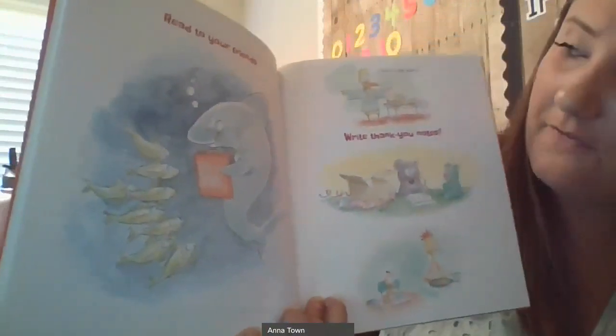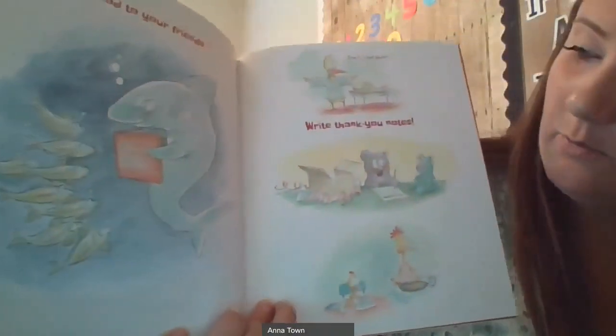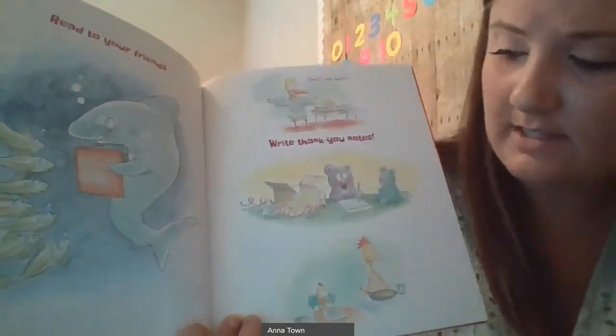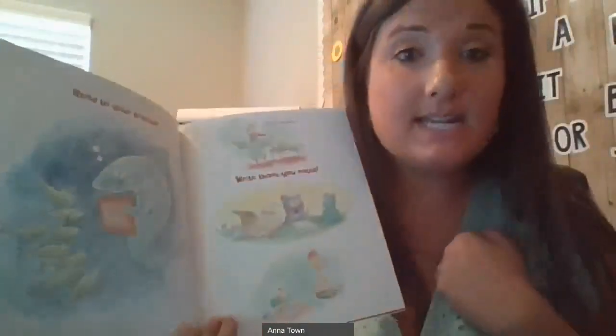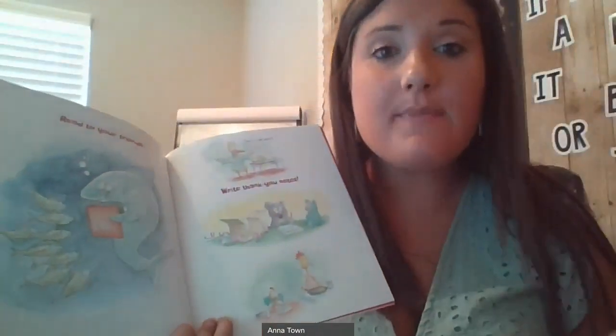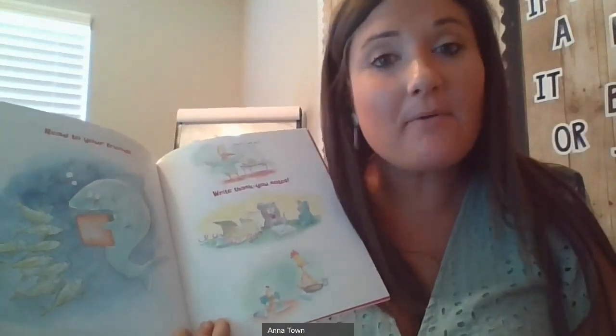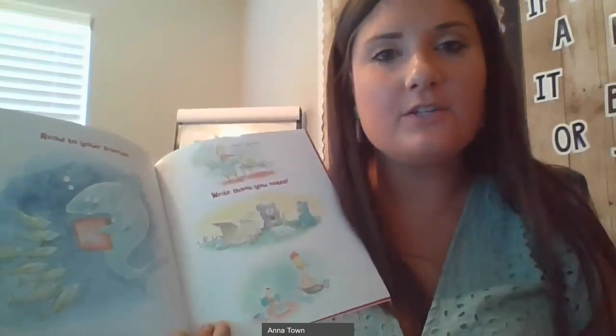Read to your friends. We have a shark reading to a school of fish. Write thank you notes. That is such a kind thing to do. If somebody does something nice for you, a way to make them feel great back is by writing a thank you note saying, "Thank you for doing that for me."